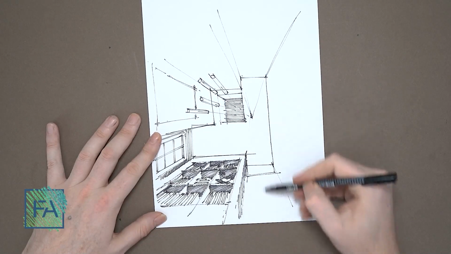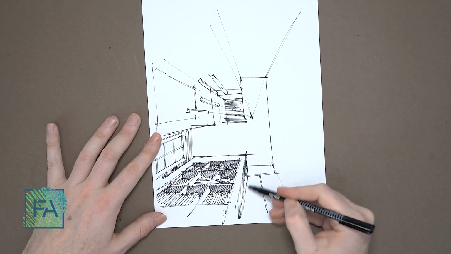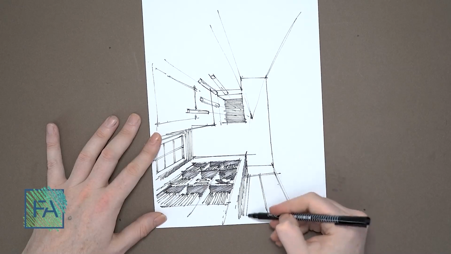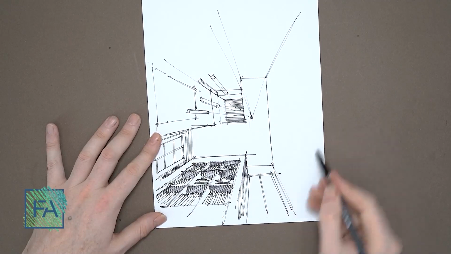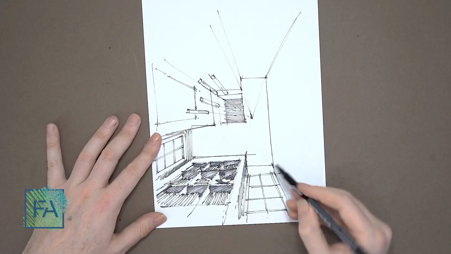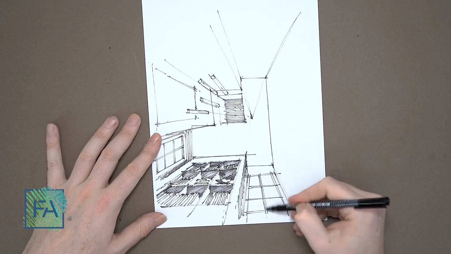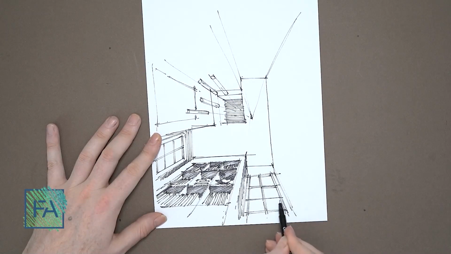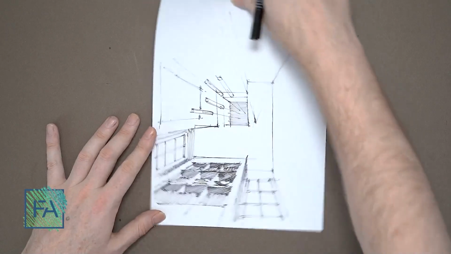But I think if we place another window, it's better for us. Again, we place our window frame and we add the rest of the details on it. And like this we have it.